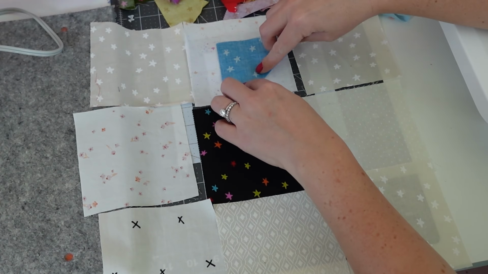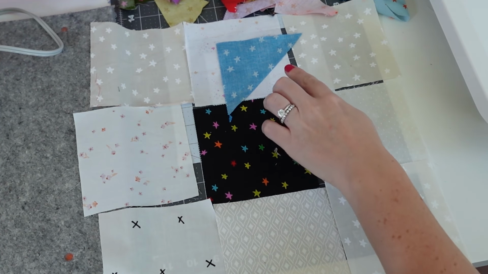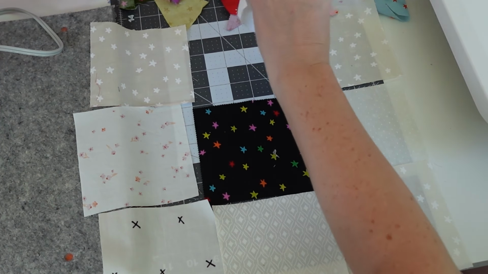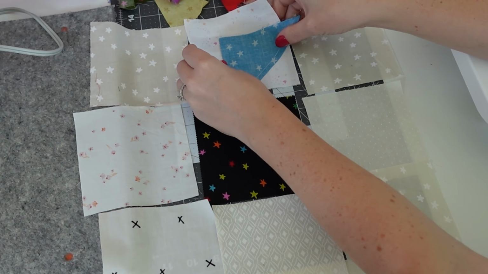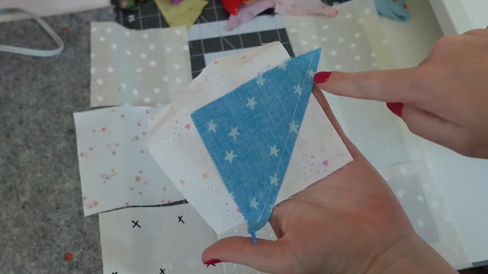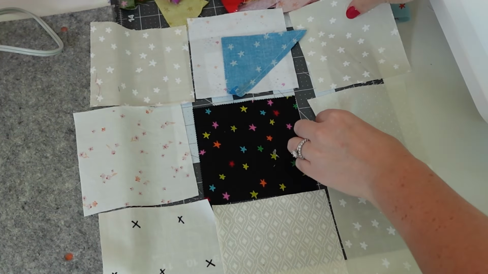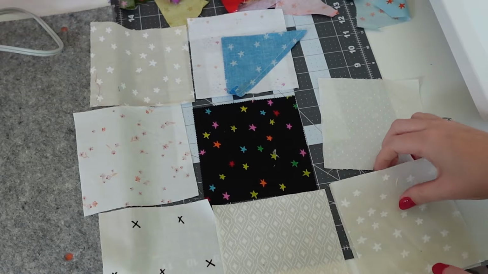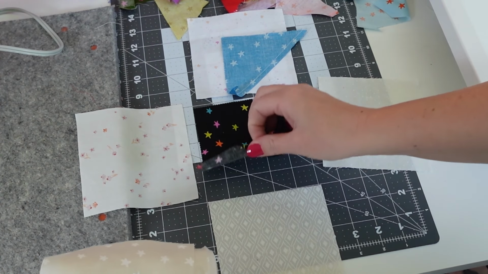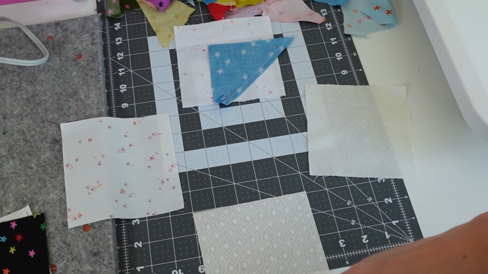So I'm just playing around with the scrap, making sure that's going to cover up the entire corner, and now I'm ready to sew it. So I'm going to sew a 1/4 inch from the edge here. After you've stitched those together, it should look like this. And you can repeat this with the other 3 squares so that you have 4 pieces with a randomly placed star point. I'm going to put away my 4 corner pieces for now while we work on the points, and I'll put away the center piece too.